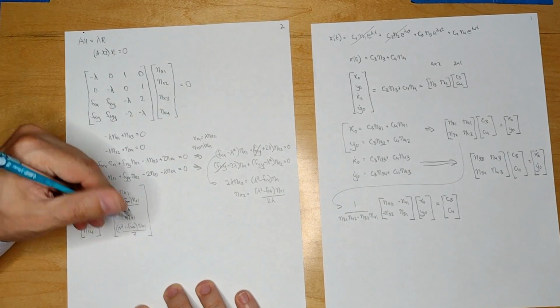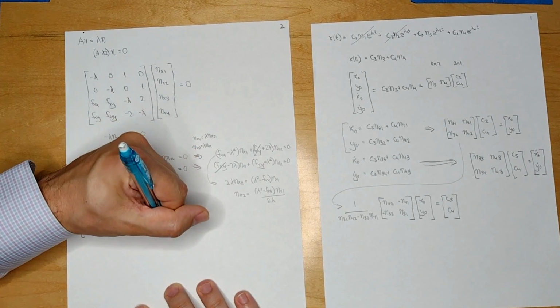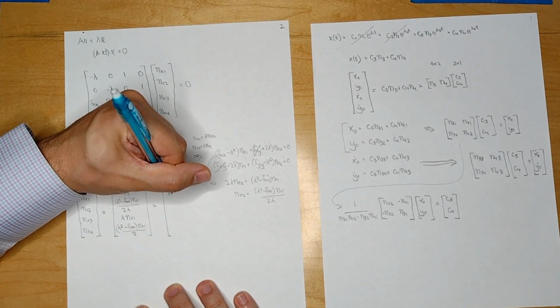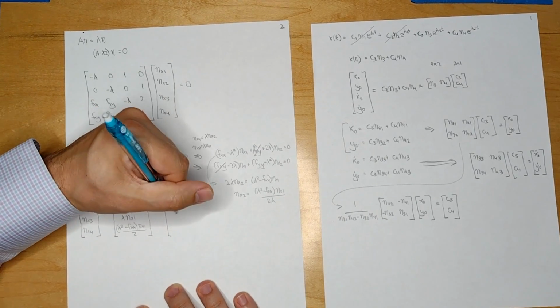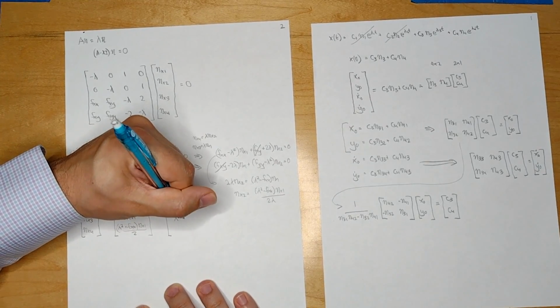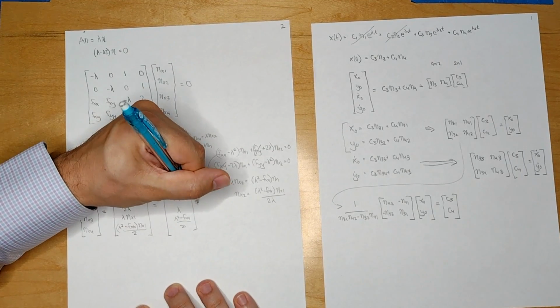And notice that we can pull this eta x1 term out of here, so that's going to be 1, and then lambda squared minus fxx over 2 lambda, lambda squared minus fxx over 2 times eta x1.